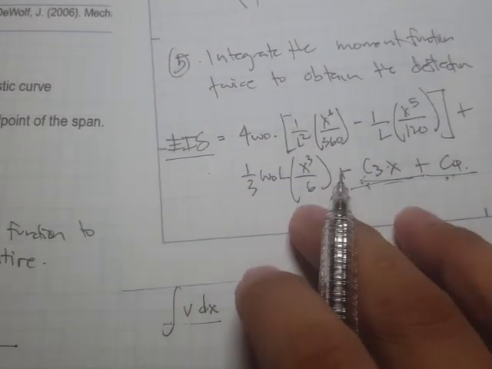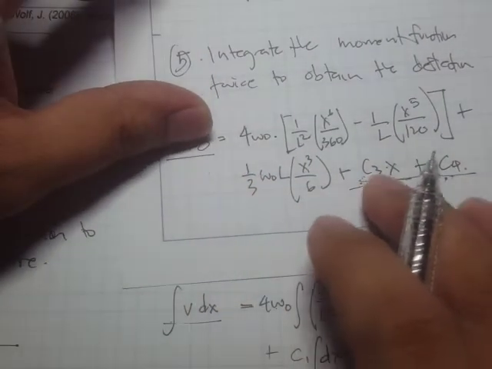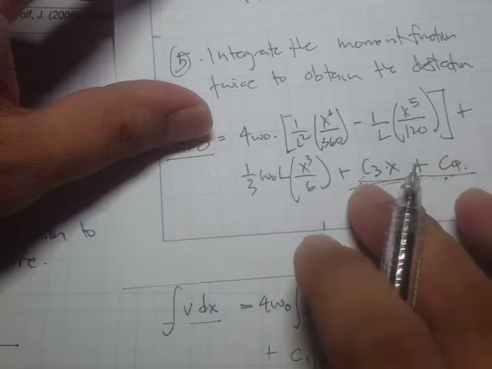We just have to copy this and substitute the values of C3 and C4.